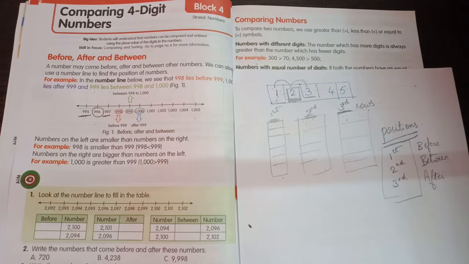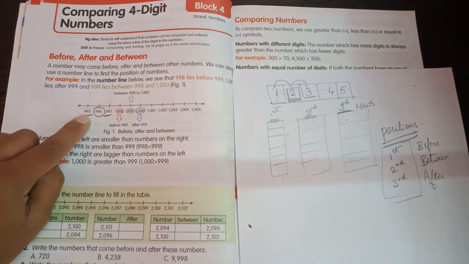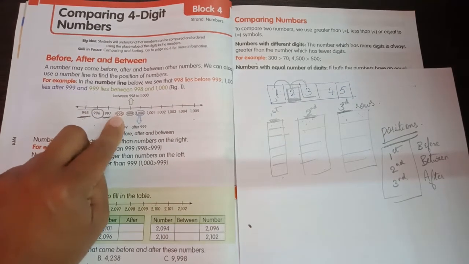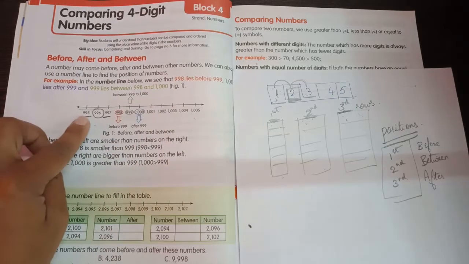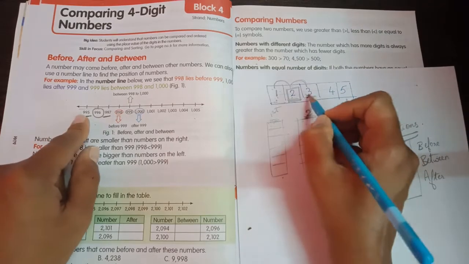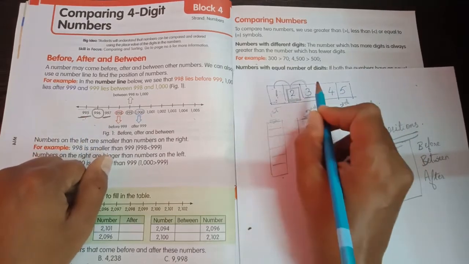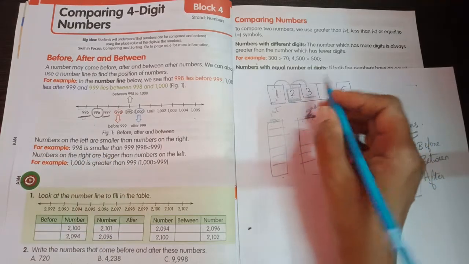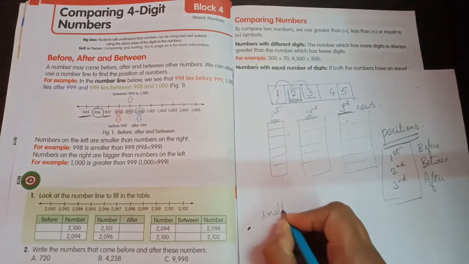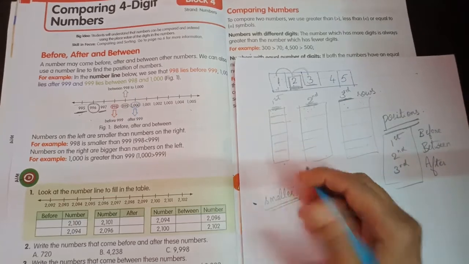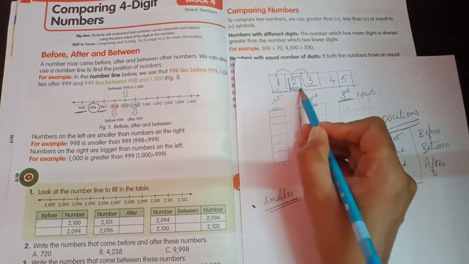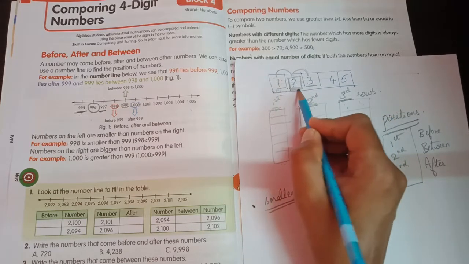Okay, so whichever number comes before 996 or before 999, they are smaller numbers, right? So 1 is smaller than 2, that's why it comes before 2. 3 is greater than 2, that's why it comes after 2. So whichever number comes before the other number, it will be smaller than that. Understood? So whichever number comes before the given number, it will be smaller than the given number.